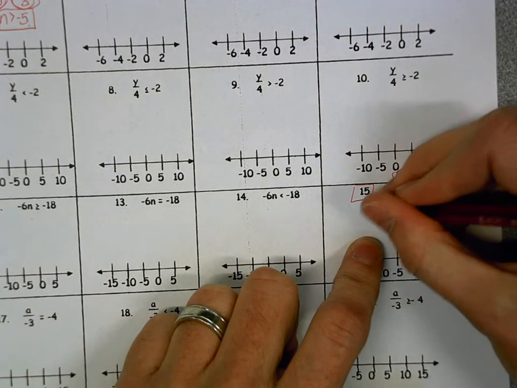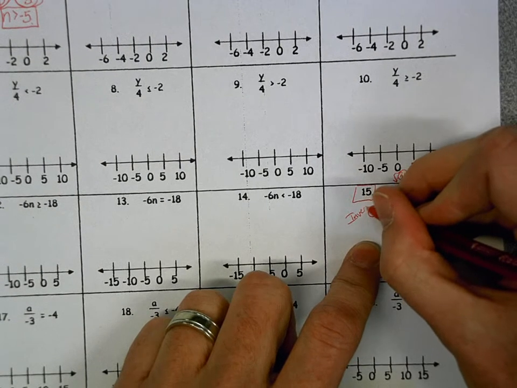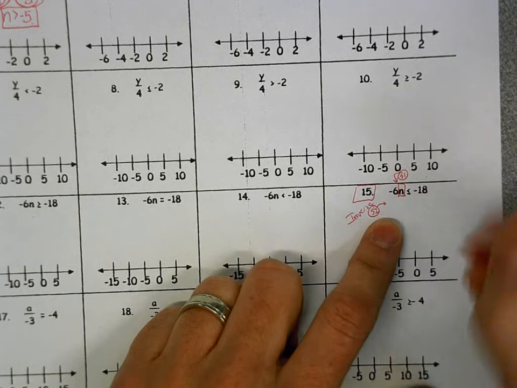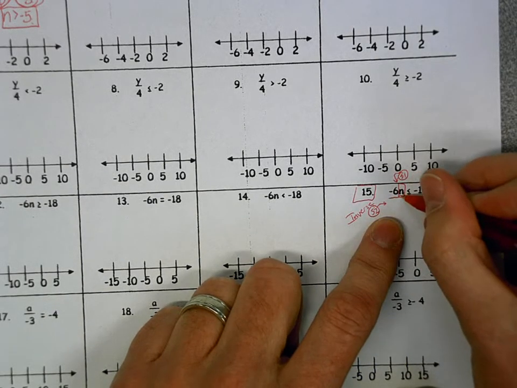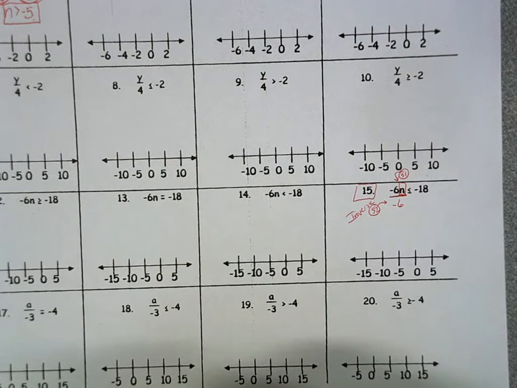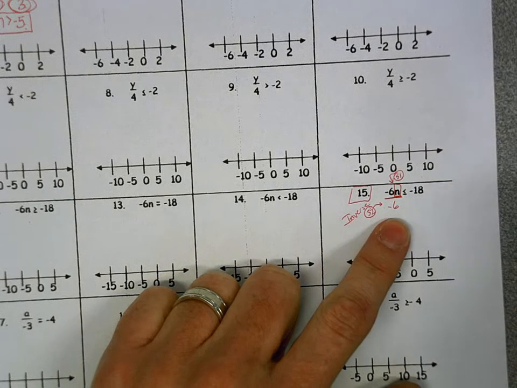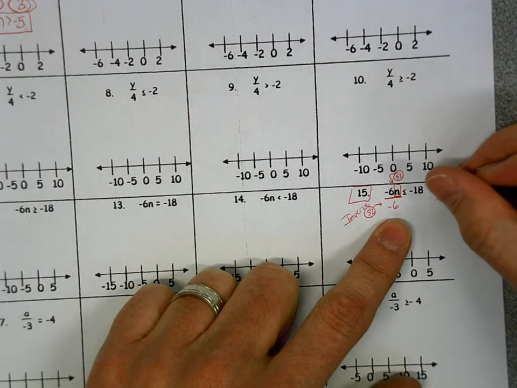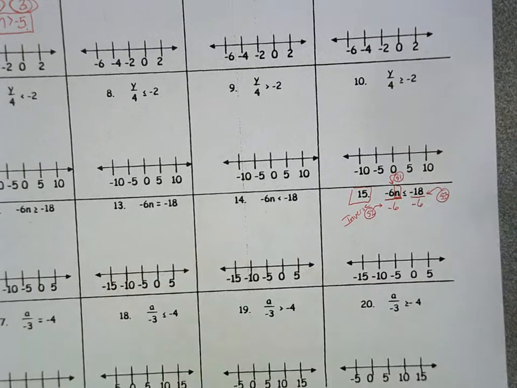Step 2. Okay, remember we're going to do the inverse at this point. All right, the opposite operation. In this case, so remember it's only 1. So n is being multiplied with -6, so we switch the multiplication to division of -6, not +6, -6. Multiplication to division, that's our inverse. Step 3, whatever we do to one side, we do to the other. So we divide this side by -6.